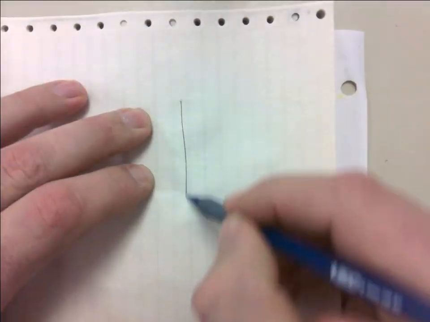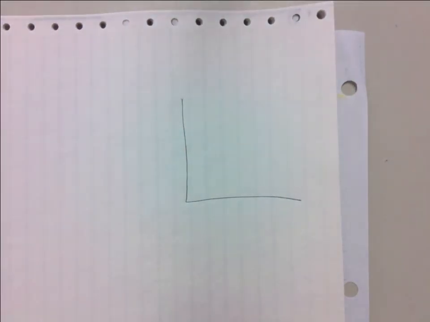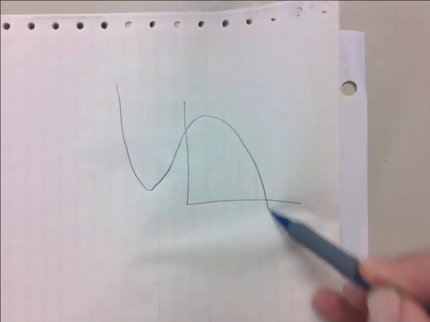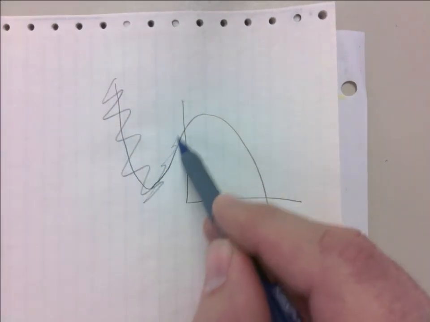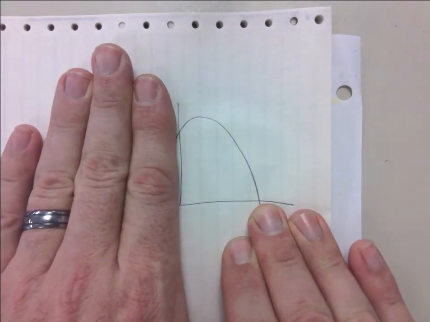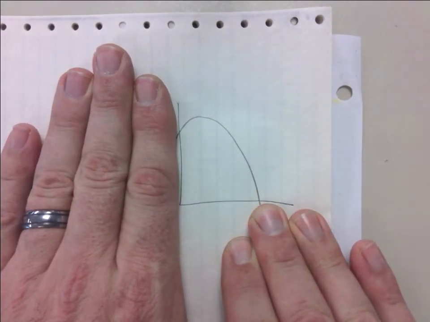So let's say you're trying to graph this and this thing does this, and you know it's a word problem. You know you can't have negative time. All of this is not relevant to us, right? And then you're like, wait a minute, that looks like a quadratic. Am I doing something wrong? You're not doing anything wrong.